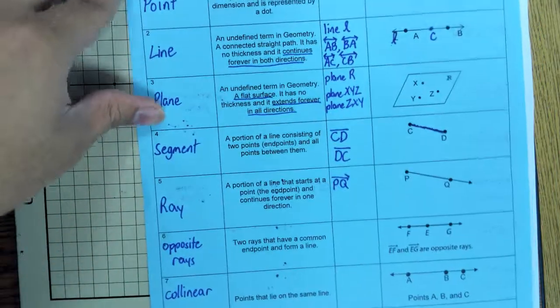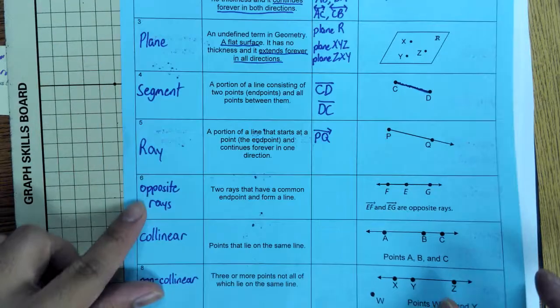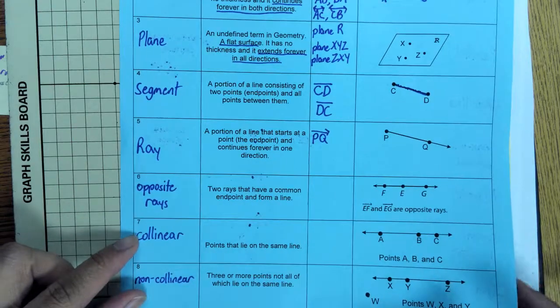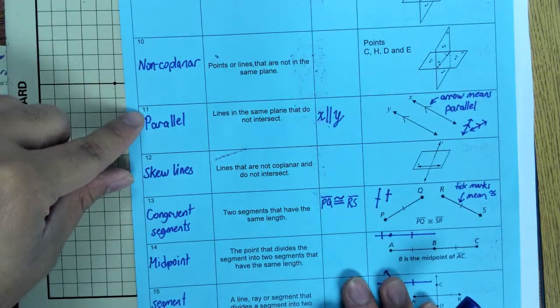Our 3 undefined terms, super important. Then the difference between collinear, non-collinear, coplanar, non-coplanar, and parallel and skew.